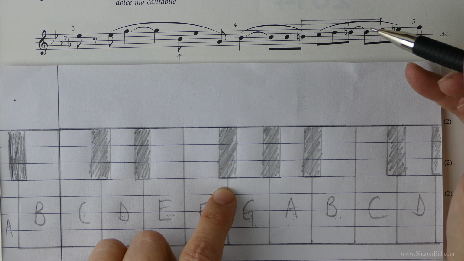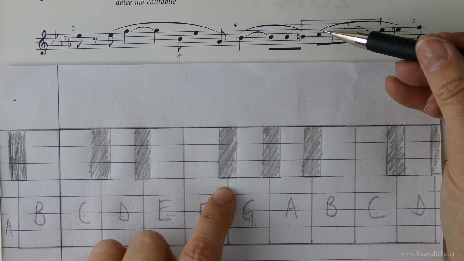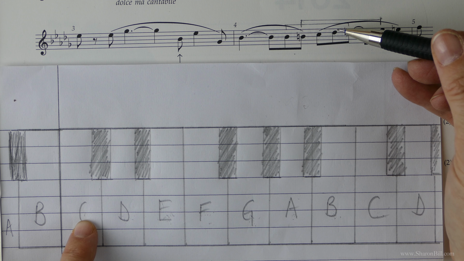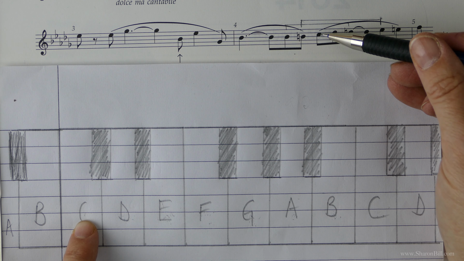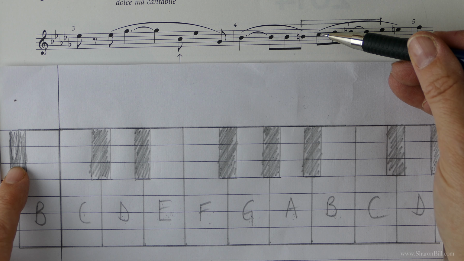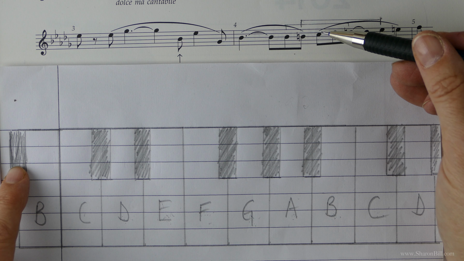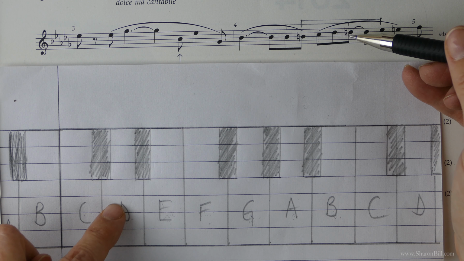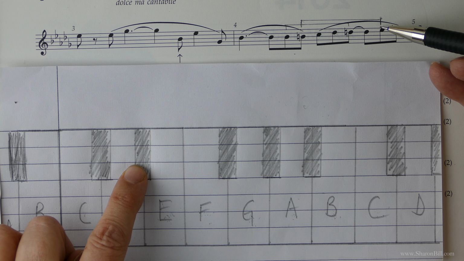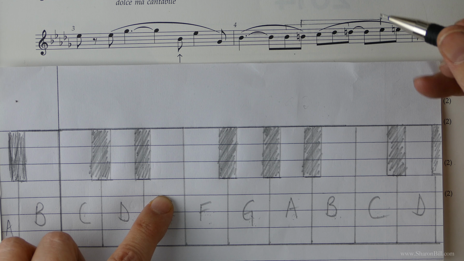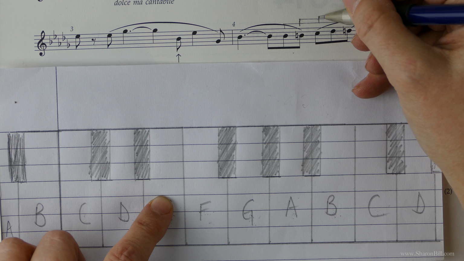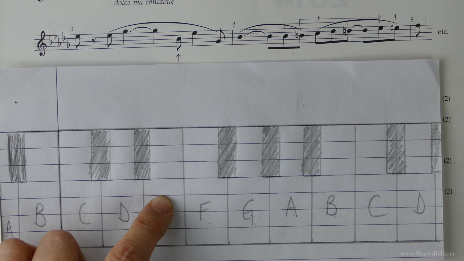What else have we got here? We've got a C. Oh, hold on, sorry, that's an A flat. No, it's a C, sorry, I'm looking in the wrong place. C, D flat, D, E flat to E. So actually there's another one, it carries on from there to there. This one would be acceptable also.